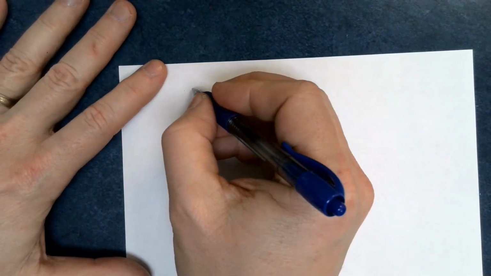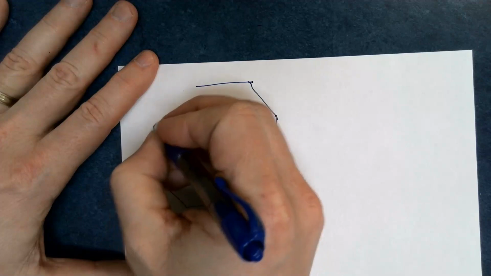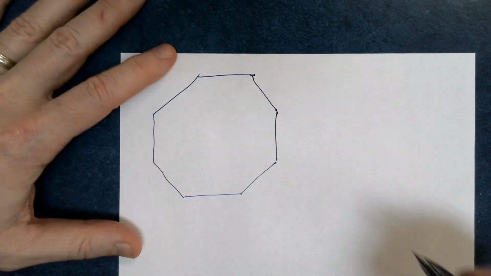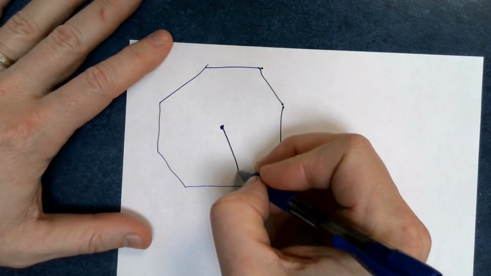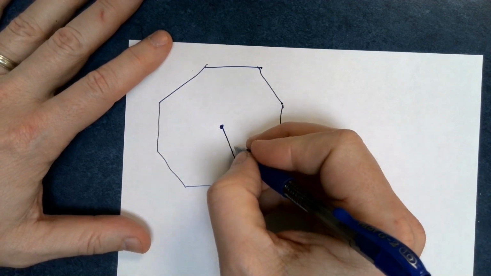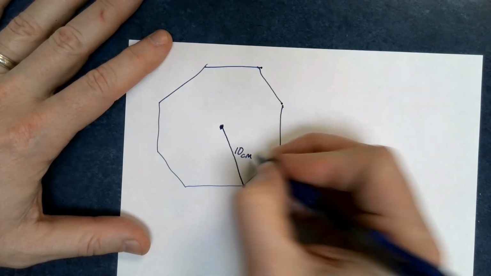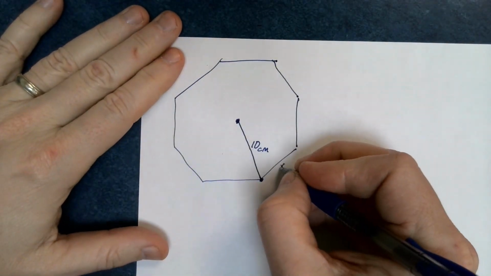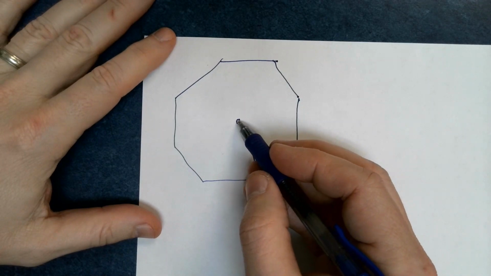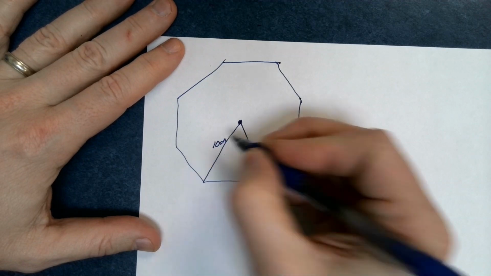I'm going to do this in this section. Let's say that I had an octagon, a regular octagon, and this time I told you that the regular octagon had a length right here from the center to one of the edges of 10 centimeters. Now, last time I gave you this length out here of X. This time I'm giving you the length from the center to an edge, which means that this is also 10 centimeters, yes?